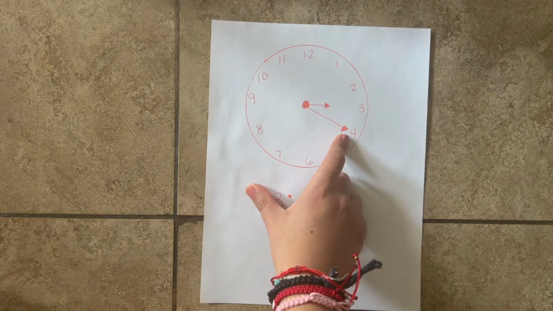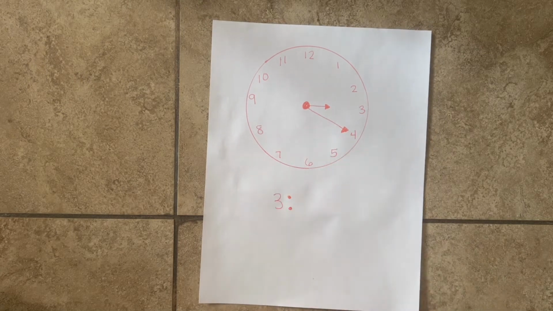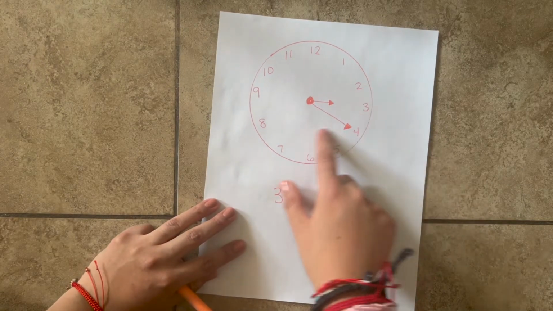We don't look at the number; it's not exactly the number that it is pointed to. We actually count these numbers by 5s.